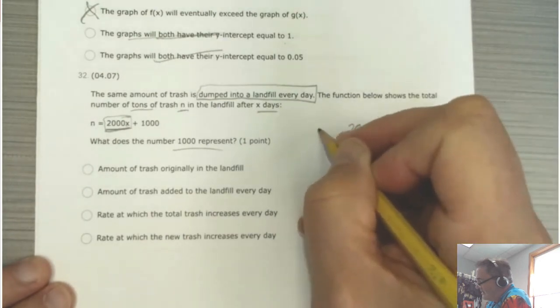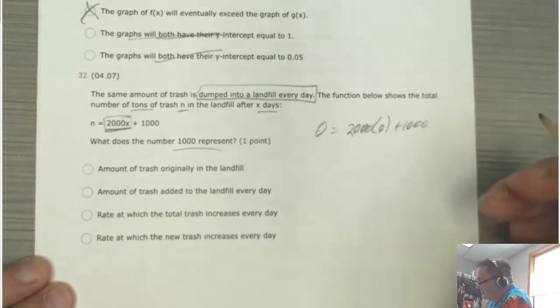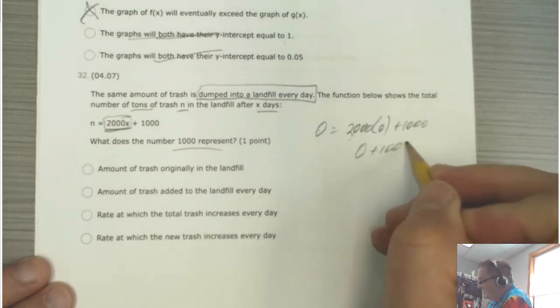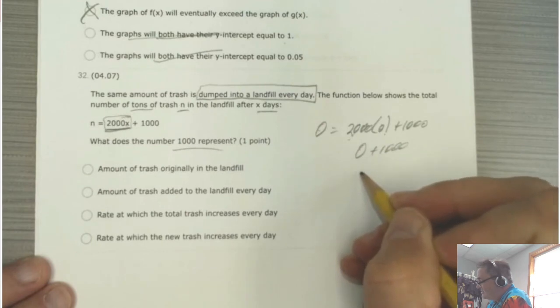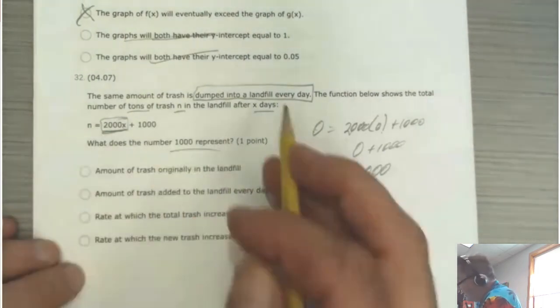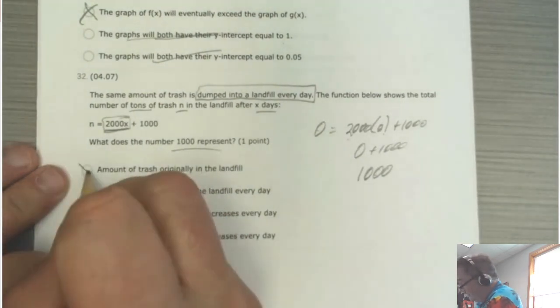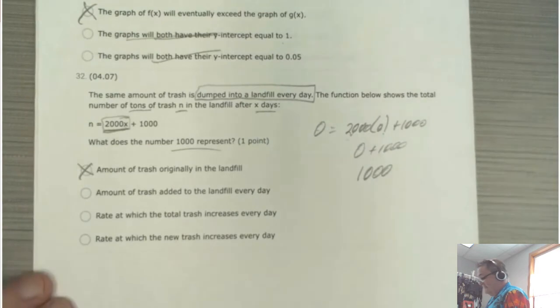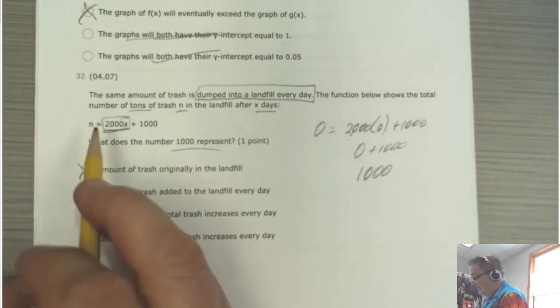All right, so if x equals 0, day 0, 2,000 times 0 is 0 plus 1,000. So it must have started with 1,000 tons of garbage already in the landfill before we start tracking this. So that would be the amount of trash originally there before we started adding 2,000 every day. So it's not the rate that increases every day. That would be the 2,000.